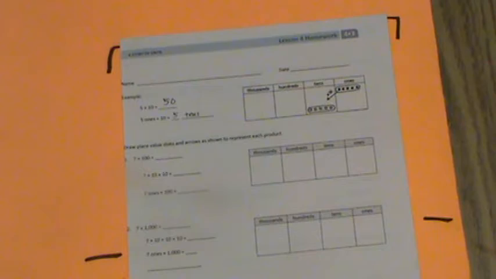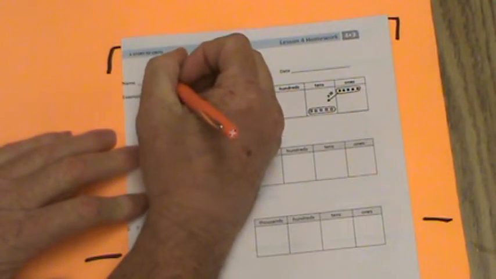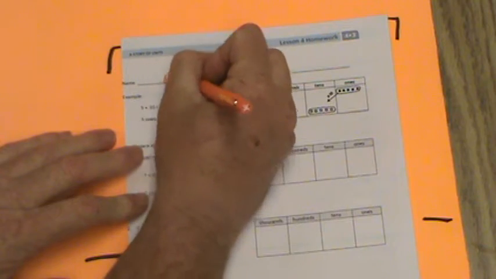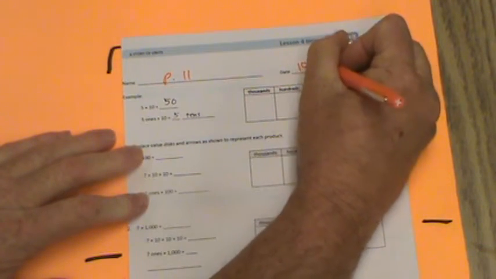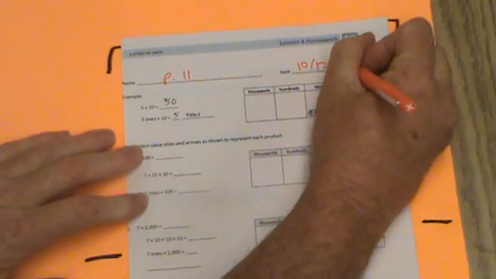Get out your homework, please. If you didn't do it, you can still get it out and follow along. Make sure your name is up here. Homework was page 11. Today's date, I believe it's the 17th already.